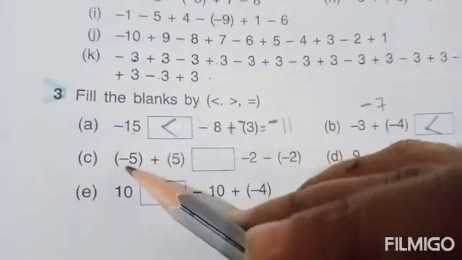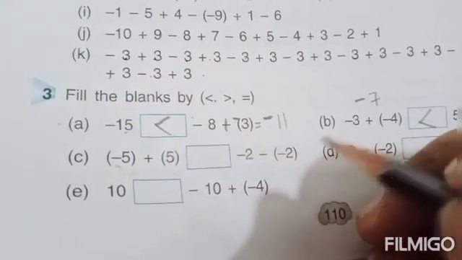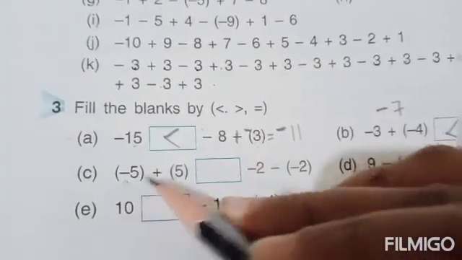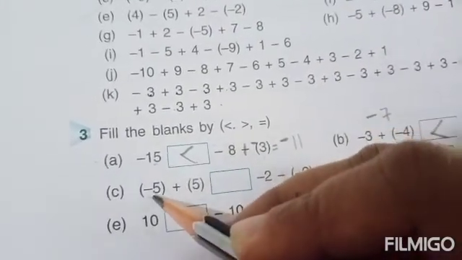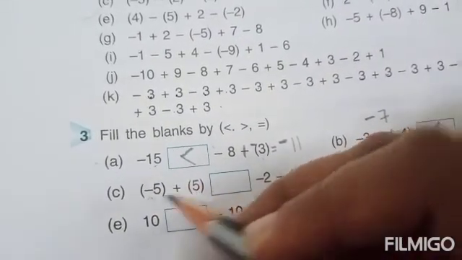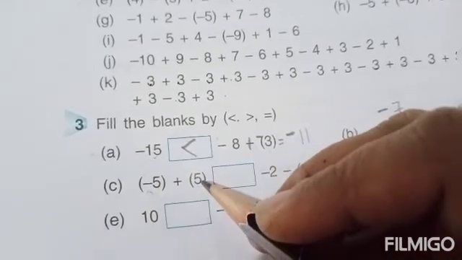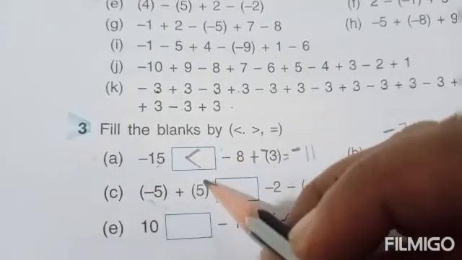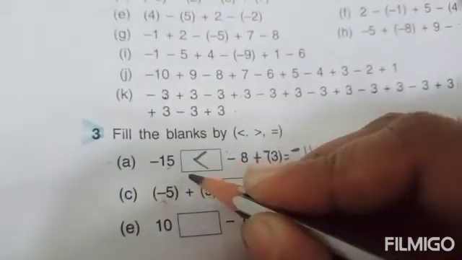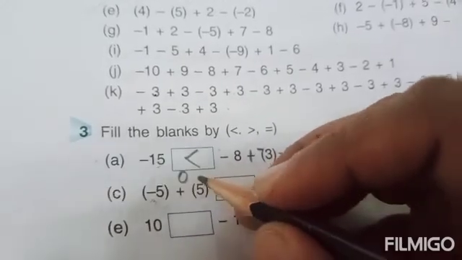Now to see C: minus 5 plus 5, and here minus 2 minus minus 2. So minus 5 plus 5: addition of two integers having the same magnitude. Both have 5 as the number, but opposite sign. What is minus 5 plus 5? Addition of numbers having the same magnitude but opposite sign will be 0. Okay, minus 5 plus 5 is 0.